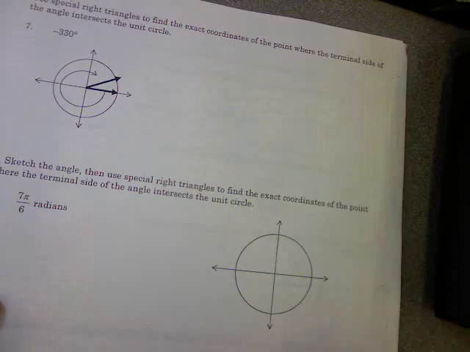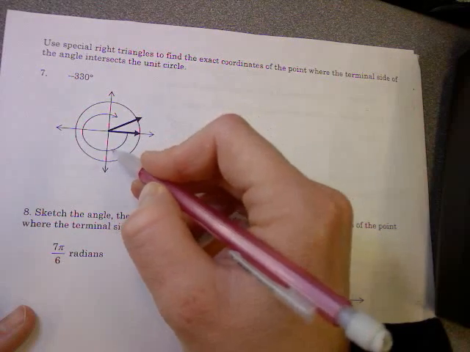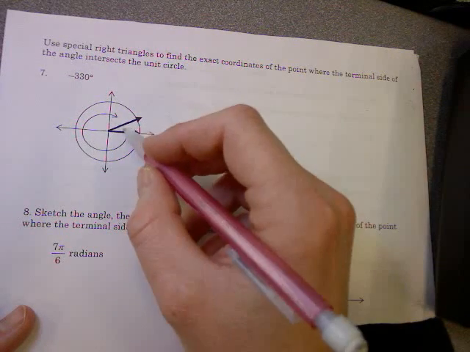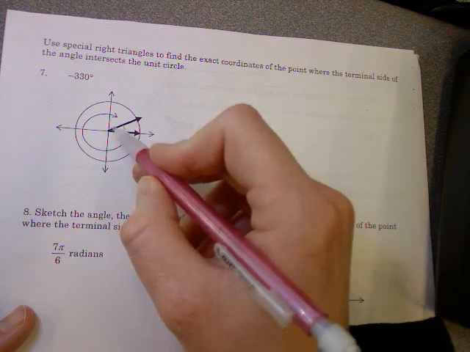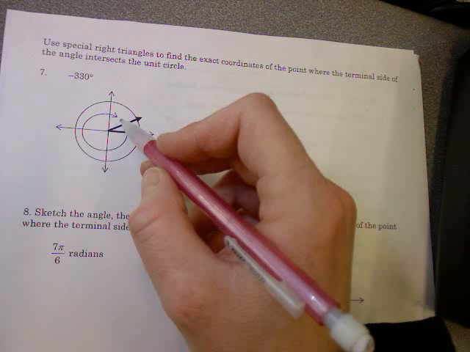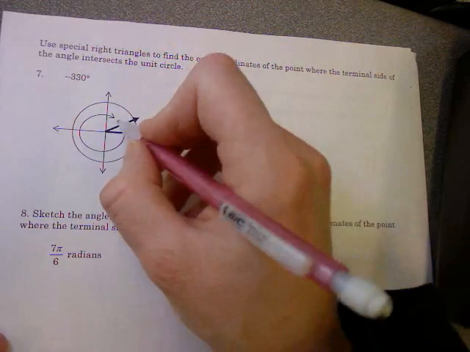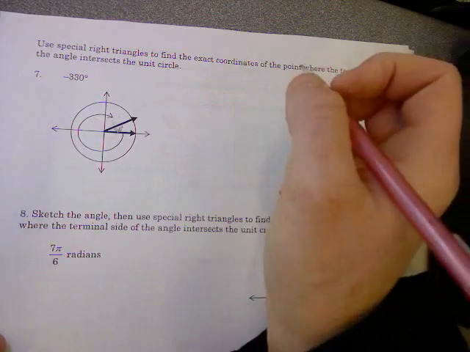Okay, going on to number 7. Use special right triangles to find the exact coordinates of the point where the terminal side of the angle intersects the unit circle. Okay, so we went around the unit circle, negative 330 degrees. So we need to figure out what this angle right here is. To do that, we're going to take 360 and subtract 330 to see how much farther we have to go to get back to 360. And that's 30 degrees. So this angle right here is 30 degrees.